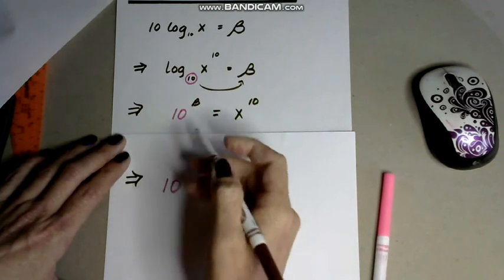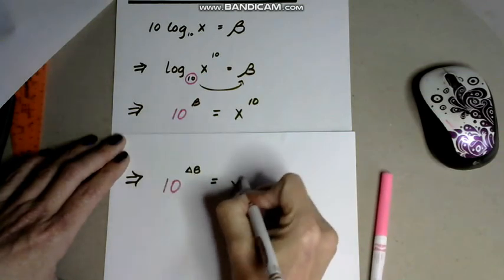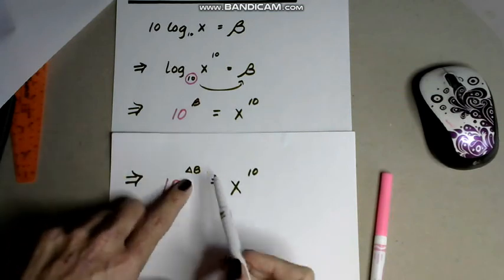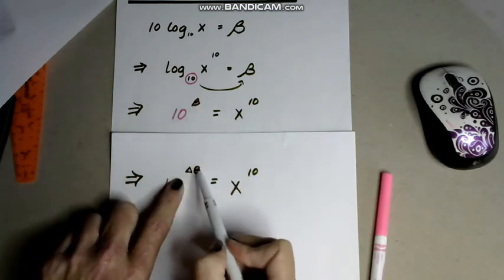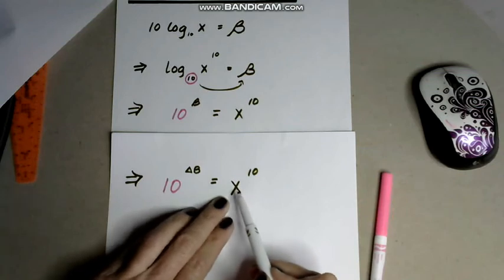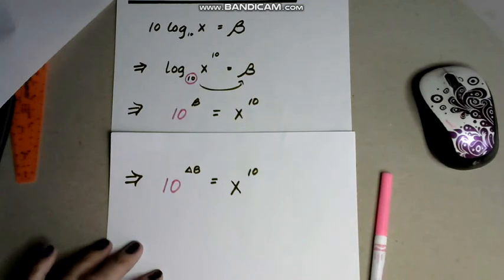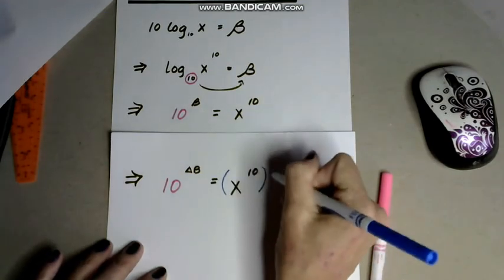10 to the power, which is the change in decibels, right, equals x to the 10th. So I'm just putting change, just so you understand that. How do I get x by itself? I have to take it to the, what? To the 10th root. What's the other way to write that? Well, to the 1/10 power.